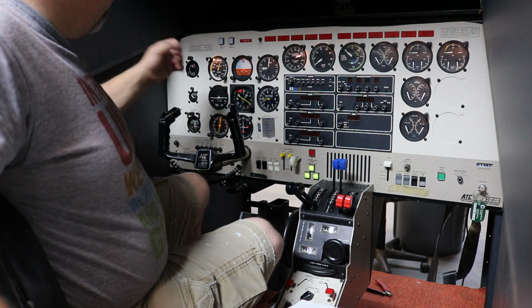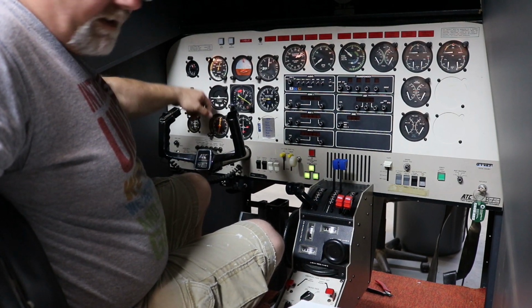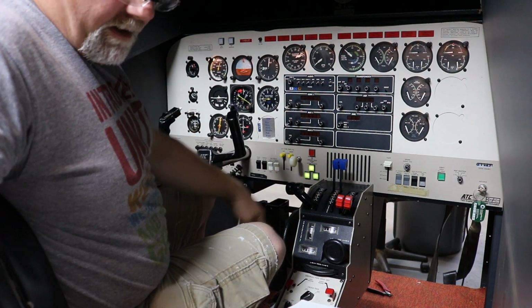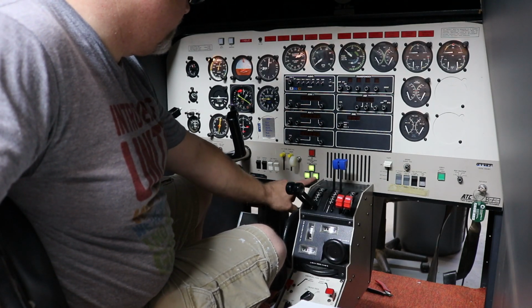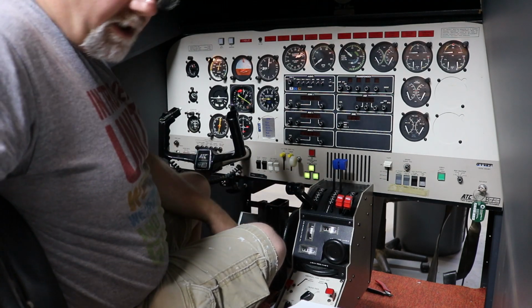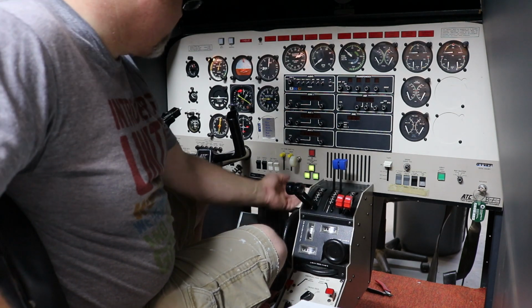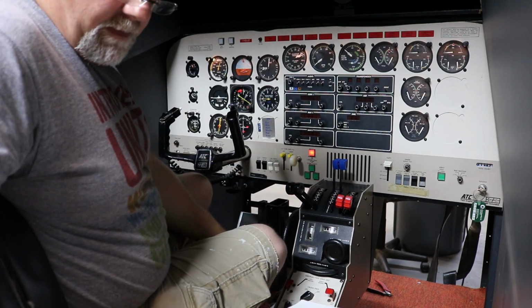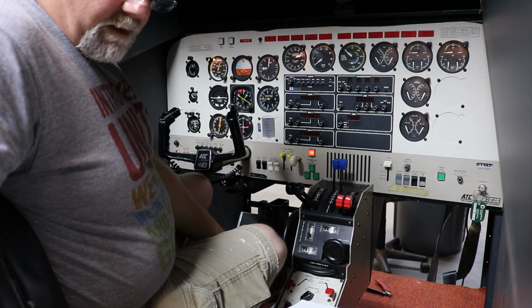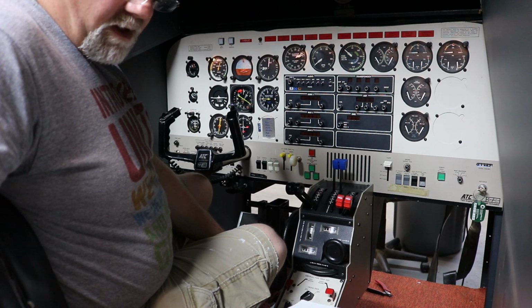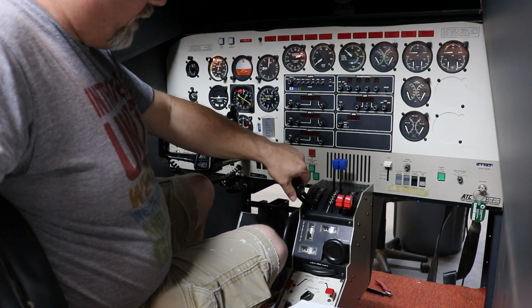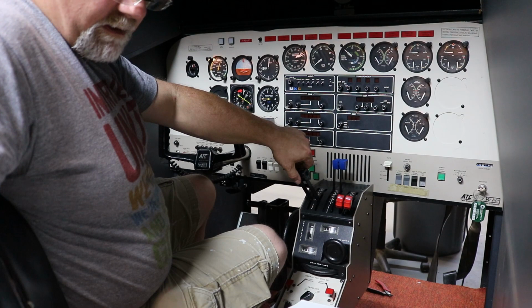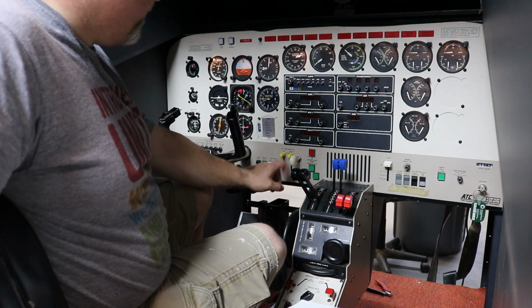The slip ball is centered. Landing gear lights are all 3 down and locked. Push to test all 4 lights. We're good. Landing gear switch is up. The 3 green lights go out, red light goes on, 2 seconds later the light goes off. Move the throttles up to stop the gear warning sound. Push landing gear switch down.